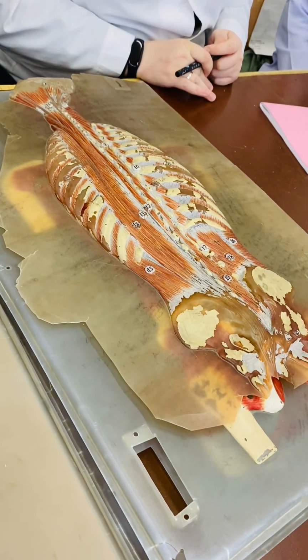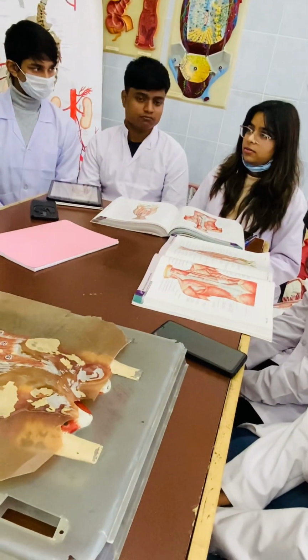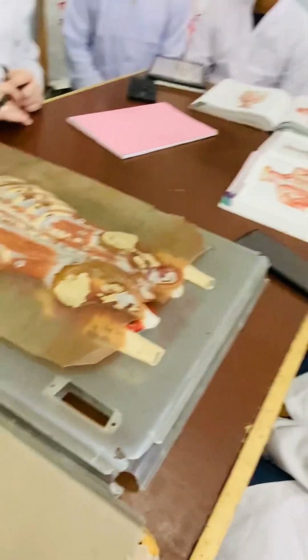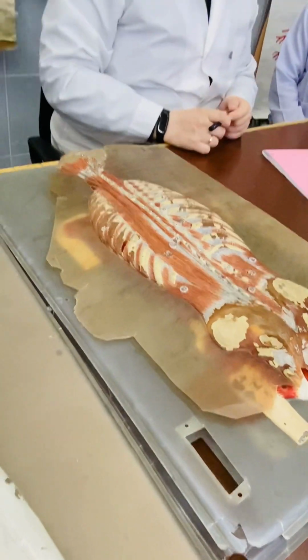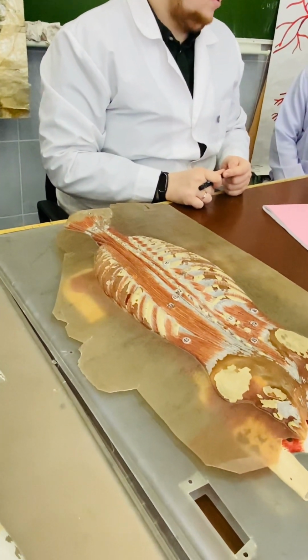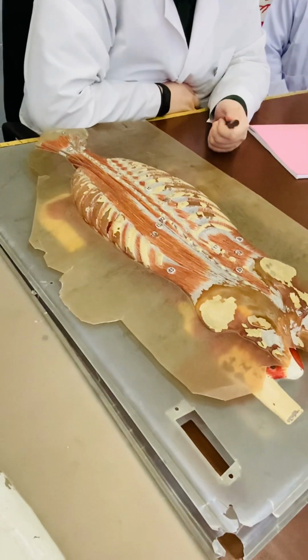When there's muscle pain, what exactly happens in there? Spasm. It can be caused by many different causes.